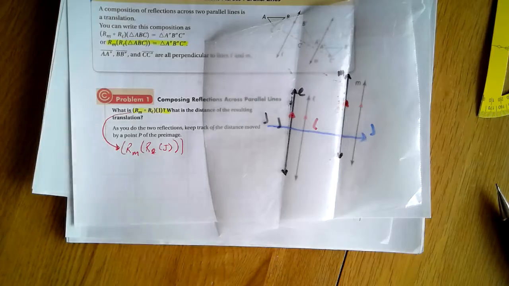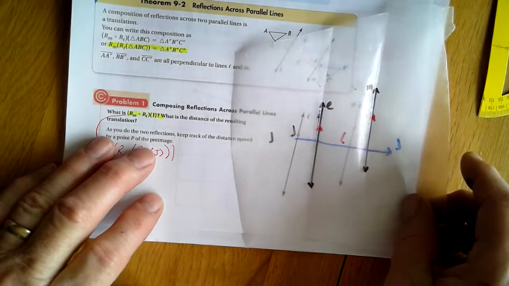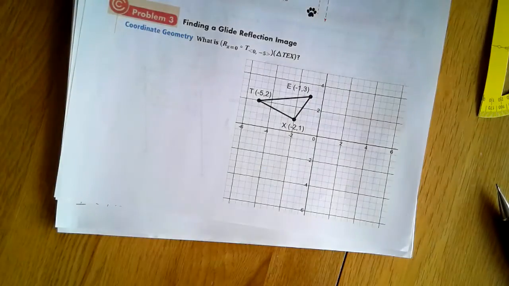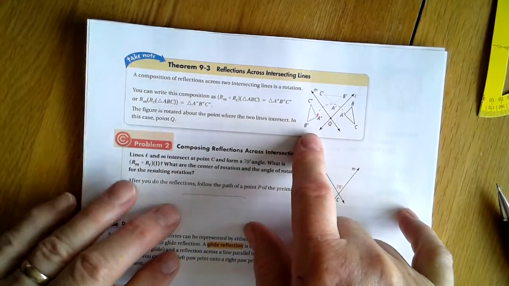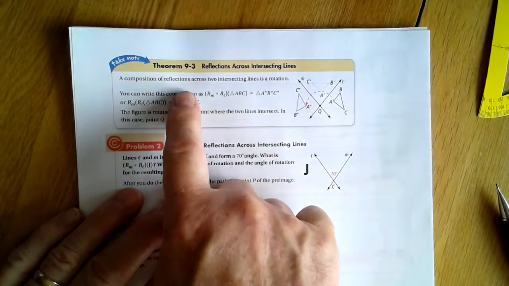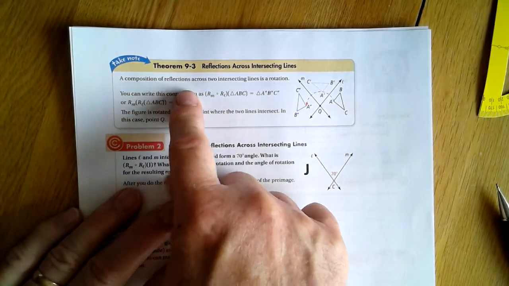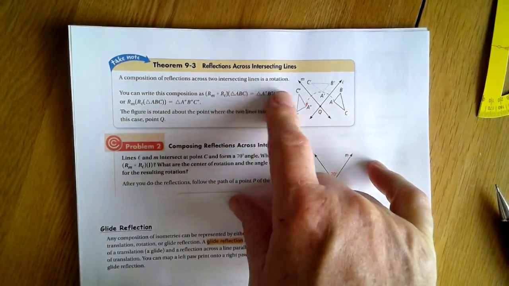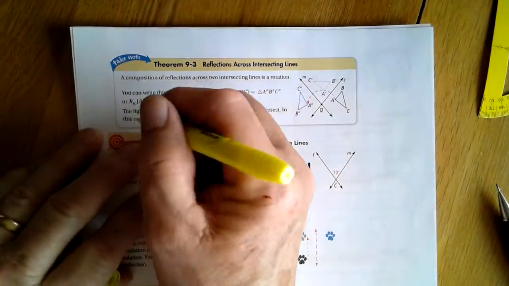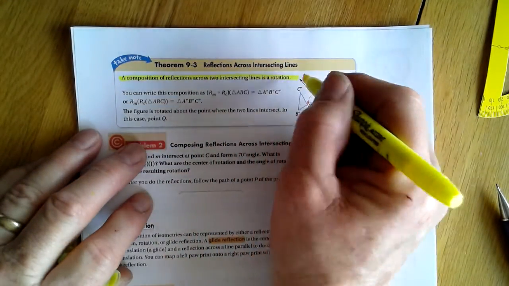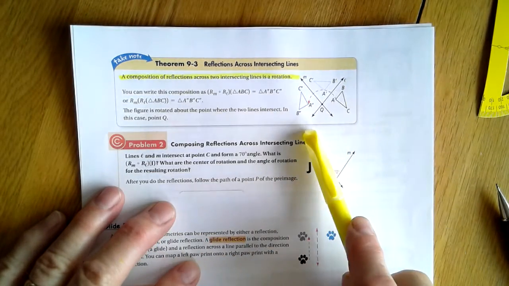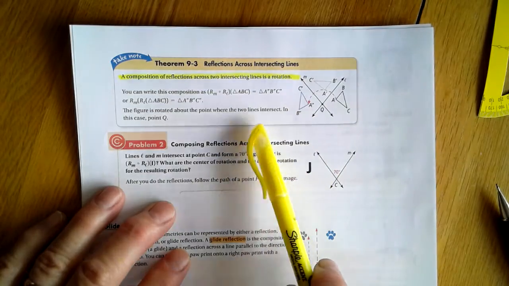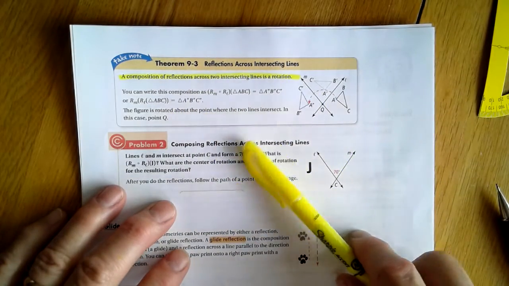Okay, let's flip it over and go to the next page. Okay, so reflections across intersecting lines. A composition of reflections across two intersecting lines is the same as a rotation. So if I reflect an object over two intersecting lines, line M and line L are intersecting, then it's the same as a rotation. So it's like you took this guy and you just rotated him.